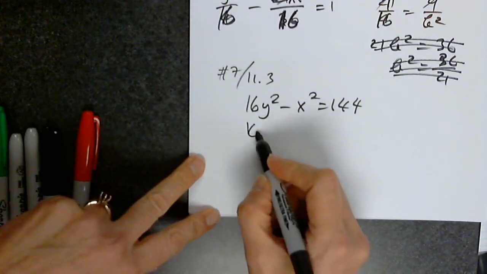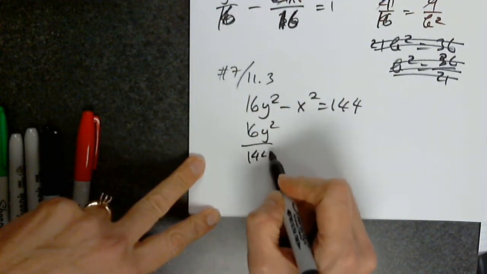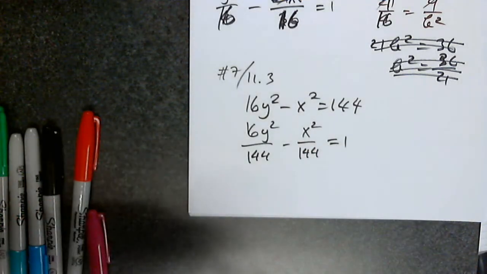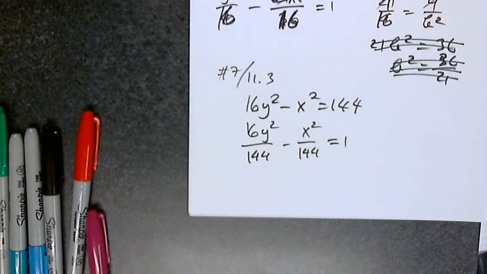Excellent. So I have 16y squared over 144 minus x squared over 144 equals 1. Since the negative sign is in front of x squared, is this hyperbola on the x-axis or on the y-axis? On the y-axis, very good. So we know for sure that it can be only 2 or 4, correct?